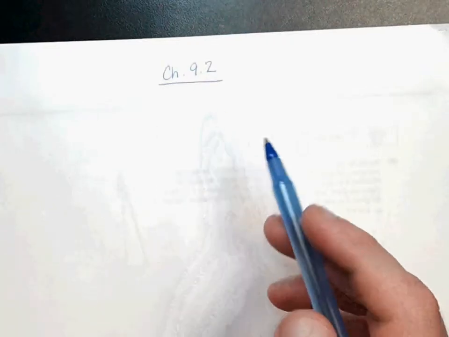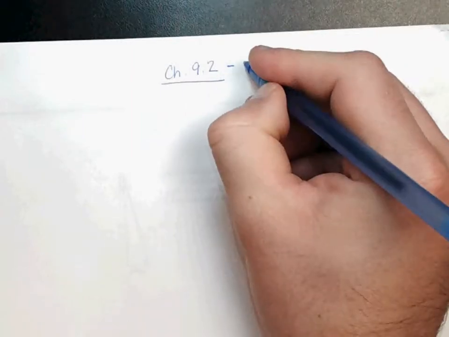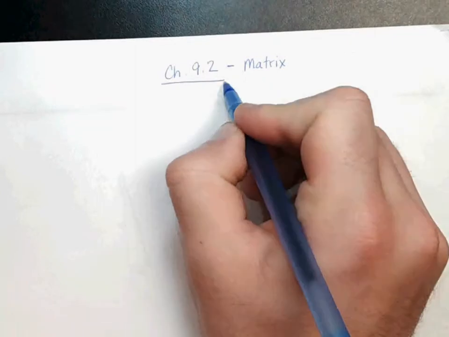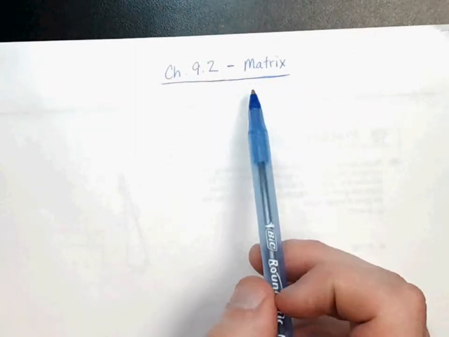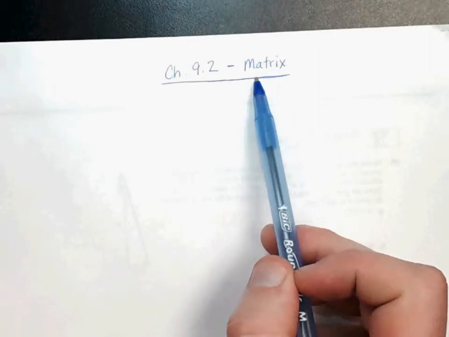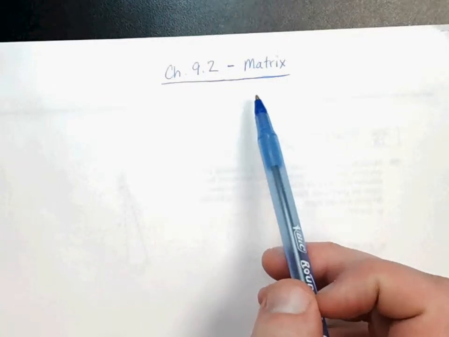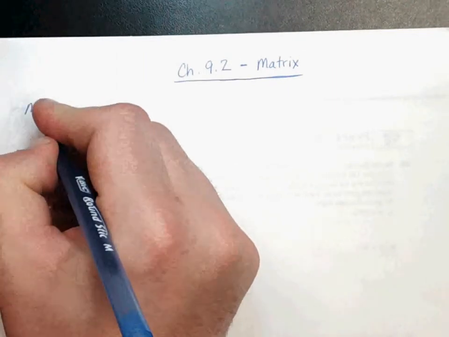Chapter 9.2, we are going to be talking about what is a matrix. Okay, what is a matrix? One matrix, the plural form, matrices. So one matrix, two matrices. So when you hear that, you'll know what I'm talking about. Alright, so what is a matrix?